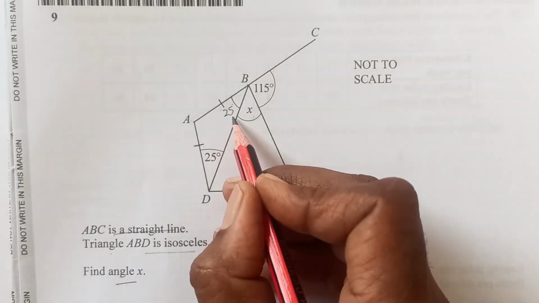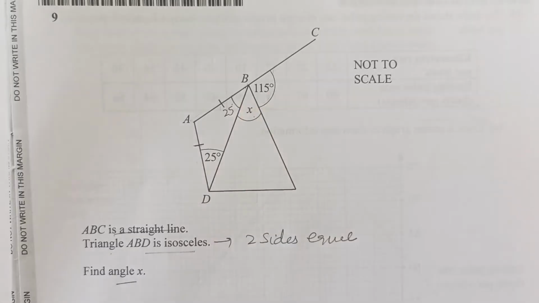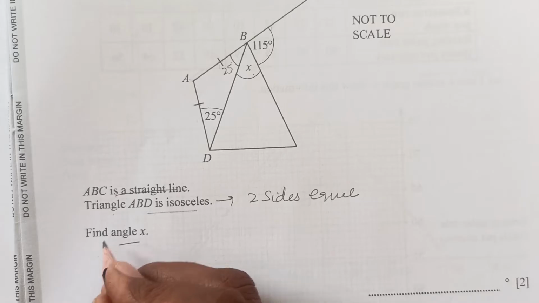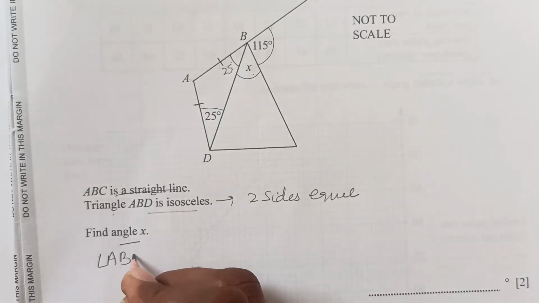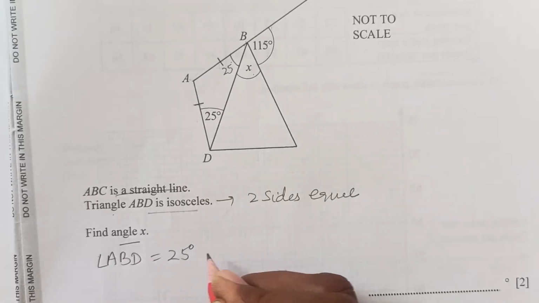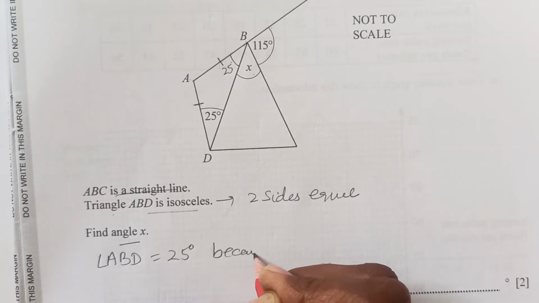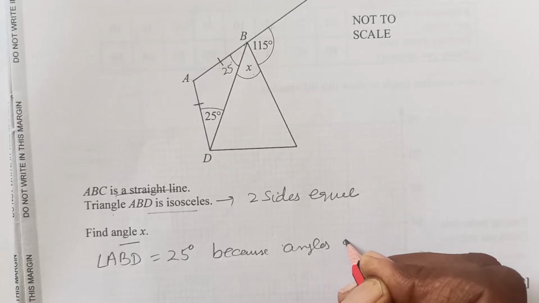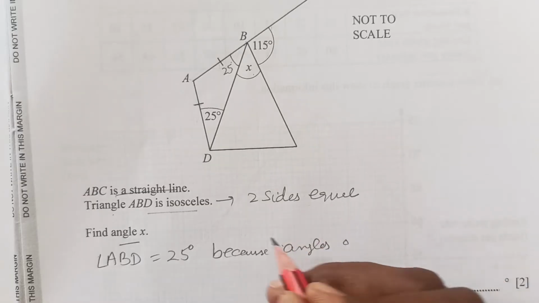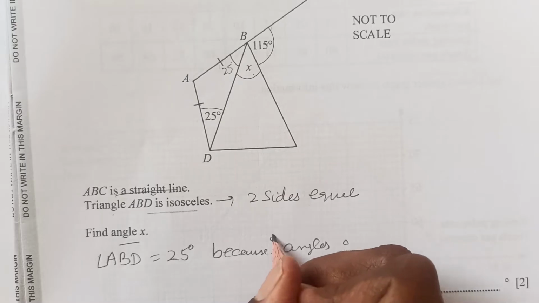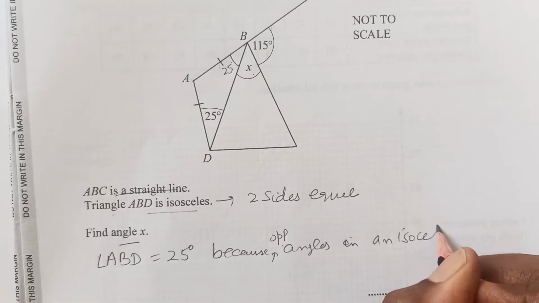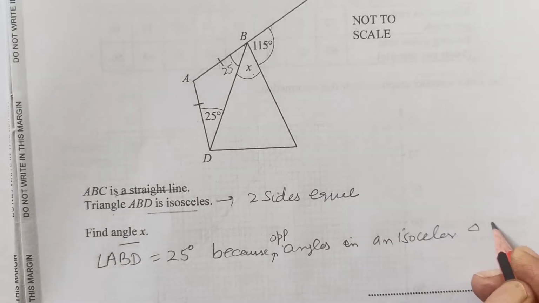Why? Because opposite angles in an isosceles triangle are equal, so angle ABD is going to be 25.